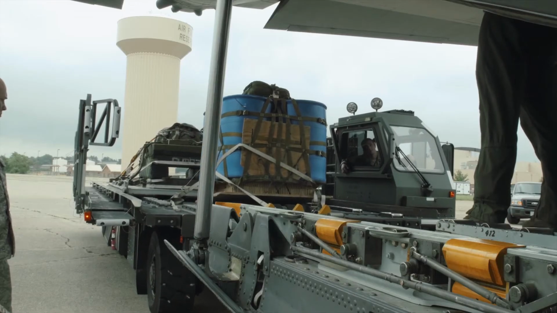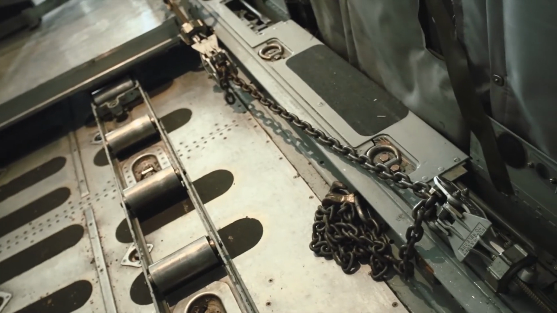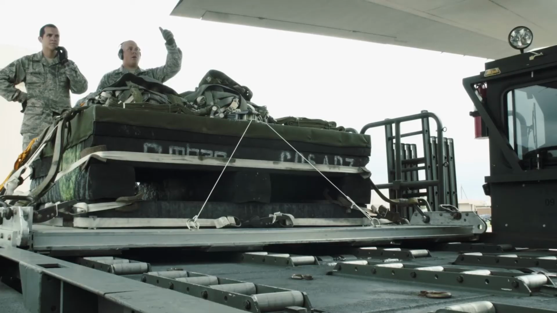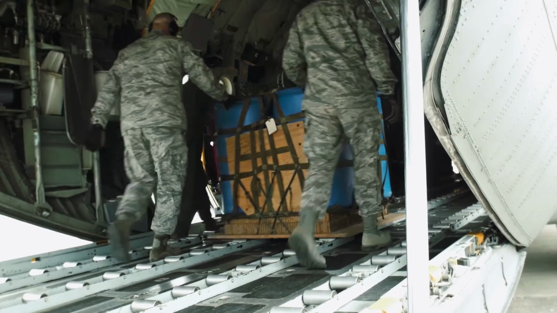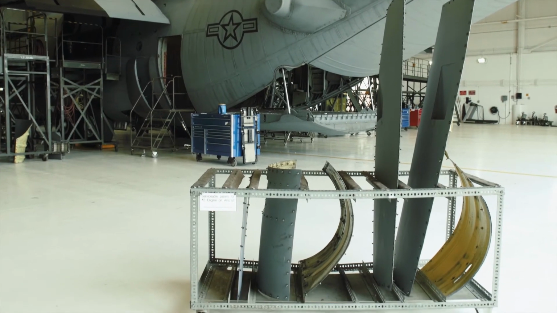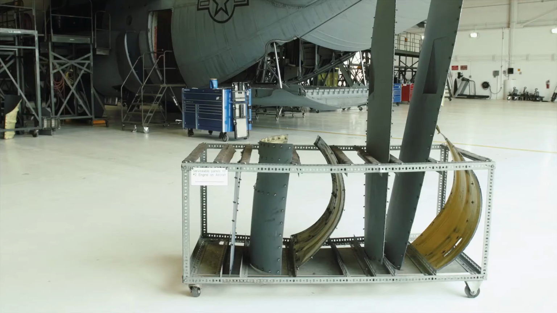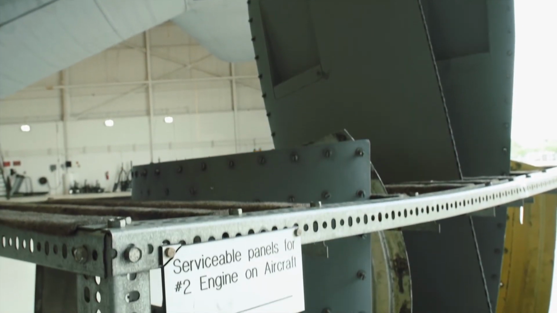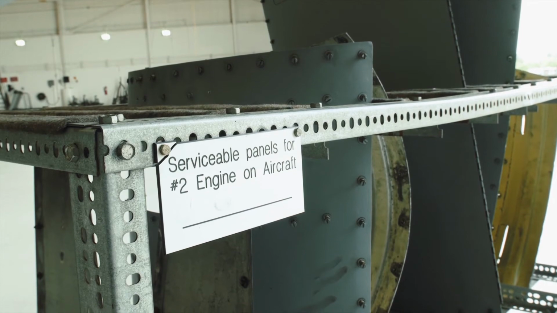A lot of damage is caused by cargo pallets and tie-down chains used to secure the pallets. Take the time to report these types of equipment damage to avoid major corrosion problems. Proper storage racks help prevent unnecessary damage to panels, doors, and other components that are removed during maintenance. If racks are not available in your work area, ask your supervisor about getting some.